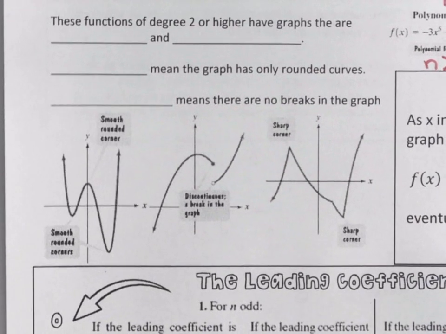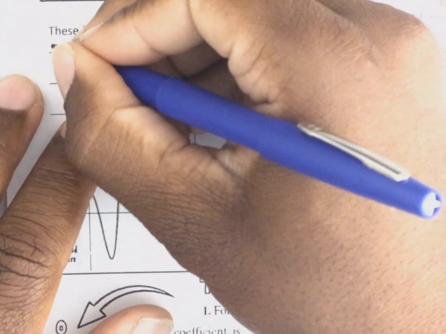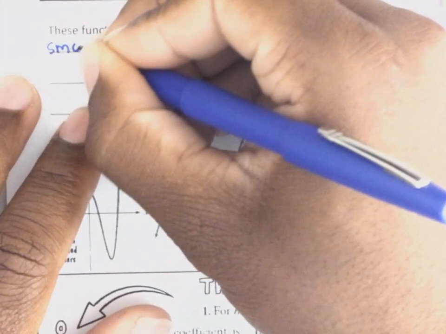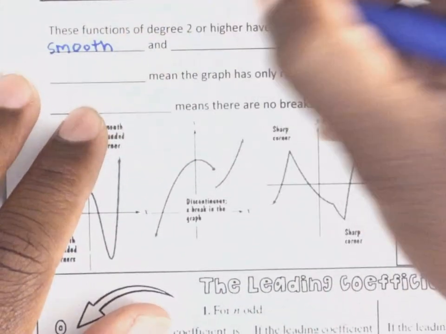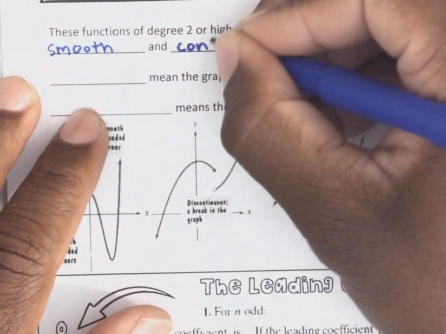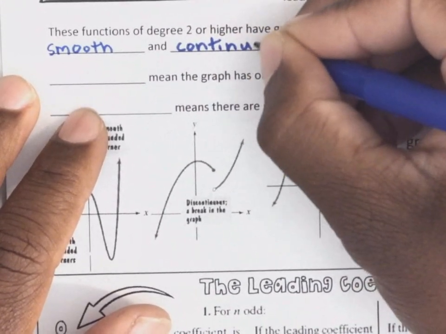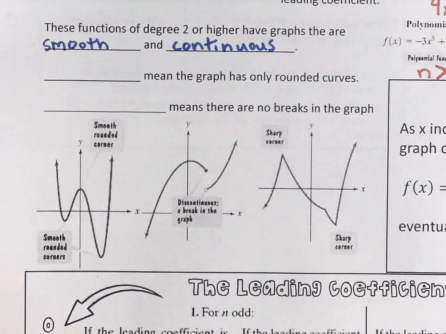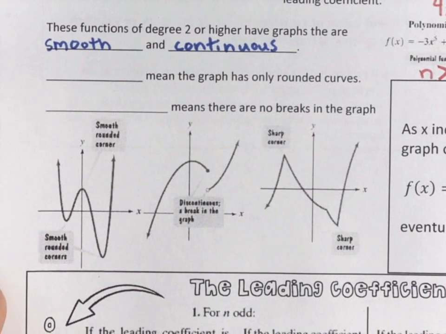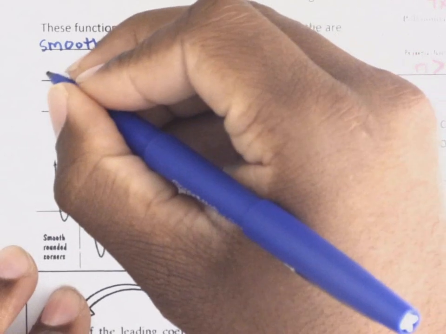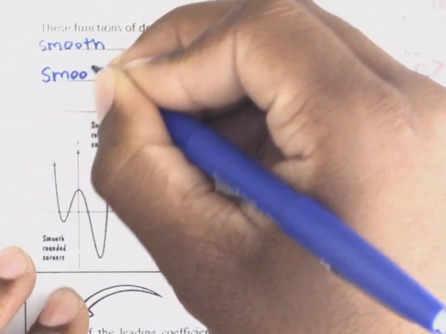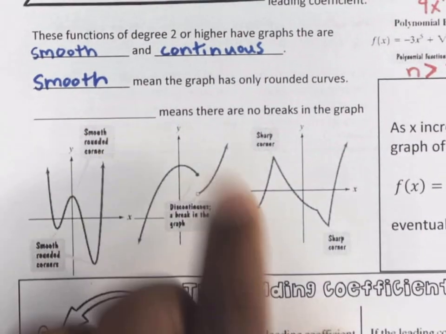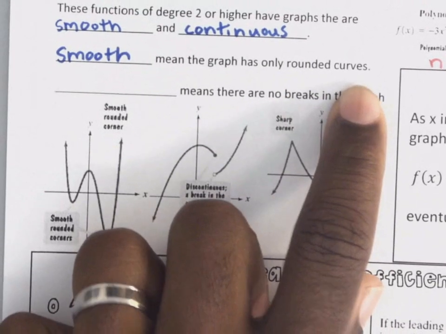When we start looking at these graphs, polynomial functions are smooth and continuous. By smooth, we mean that the graph only has rounded curves.